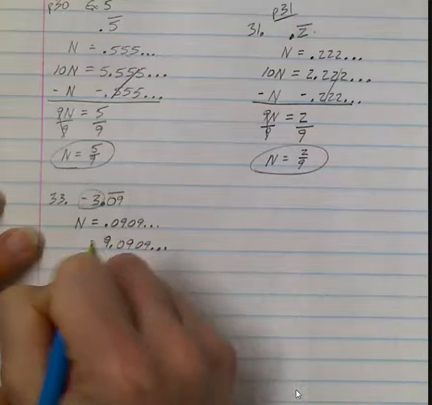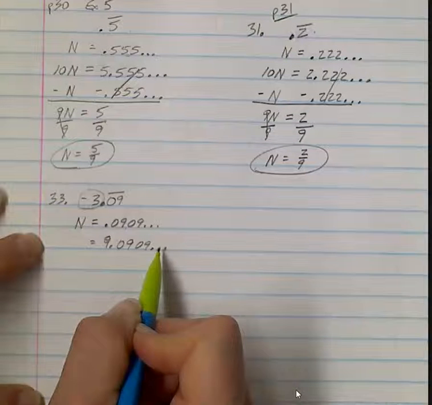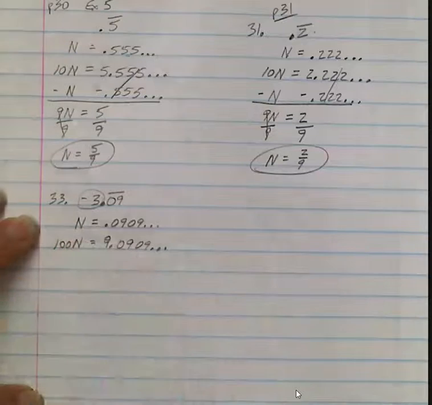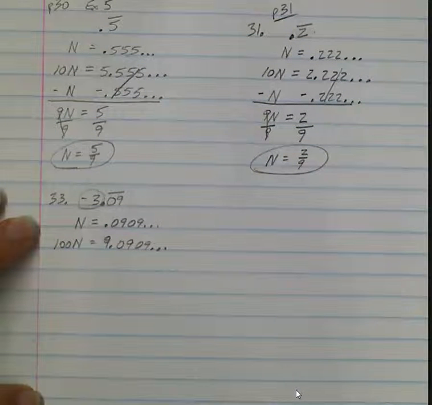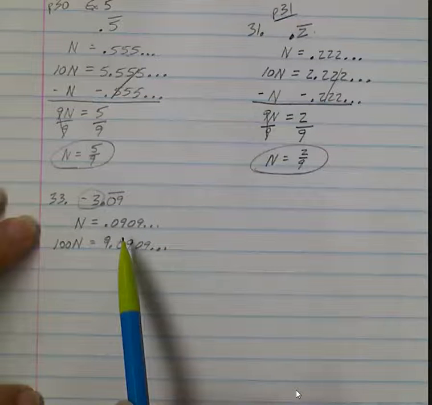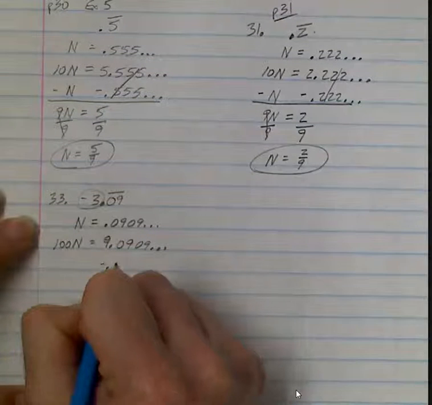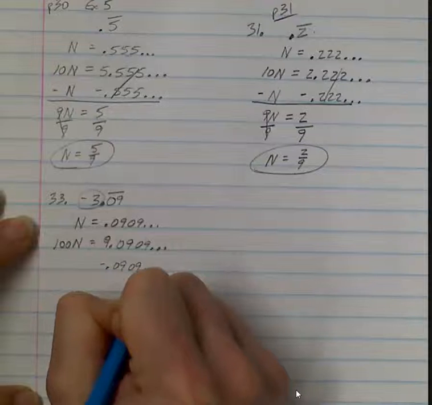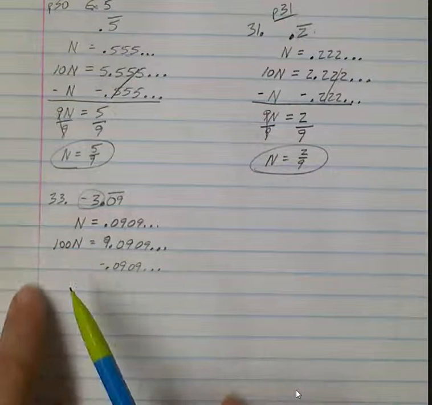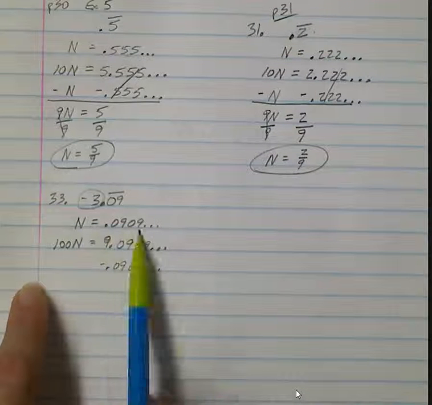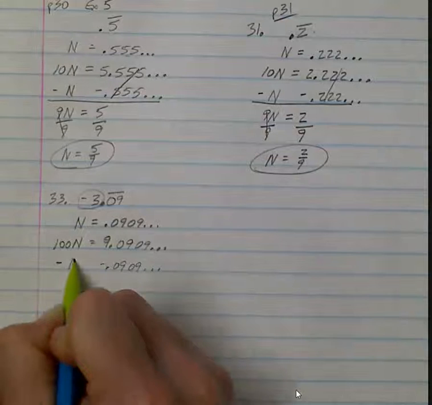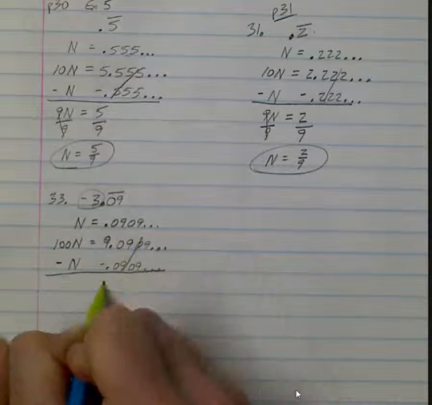Yay us. But I have to write what? If I multiply this by 100, what do I have to do over here? 100n. It's a big number. How am I going to get this 9 all by itself? I need a whole number. I'm going to take away the 0.0909, and so on. If I take away that here, I have to subtract something that's equivalent on this side. Up here, the repeating part is equal to n, so I'm going to take away n. And so I end up with 9.